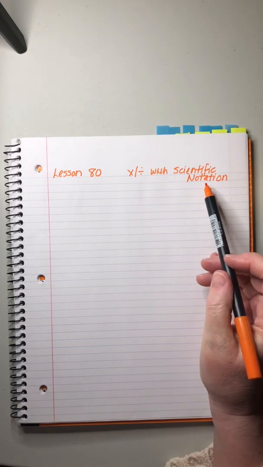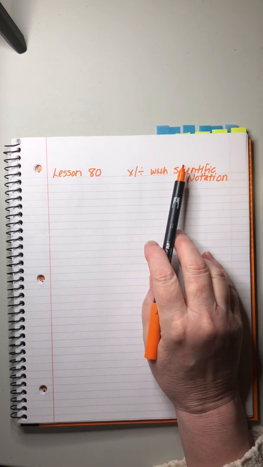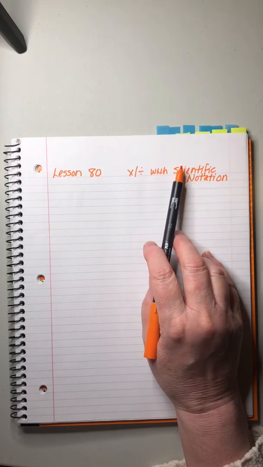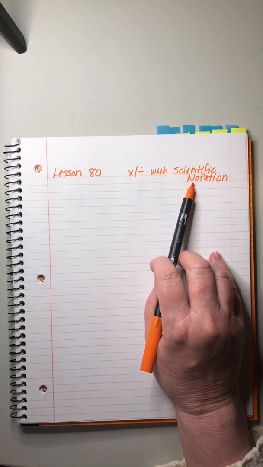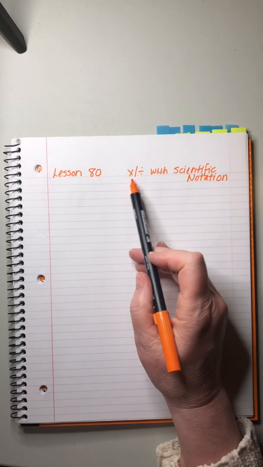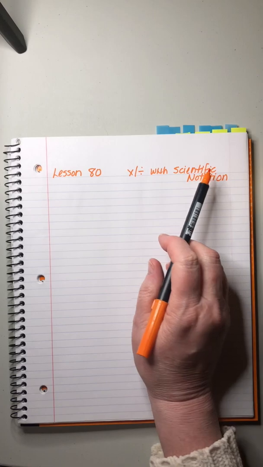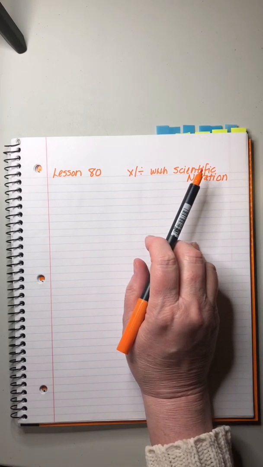Saxon Algebra 1, Lesson 80. Students, let's begin operating, like surgeons, with scientific notation. We do not add or subtract with scientific notation. In the scientific contexts that we usually use this, we're not trying to add or subtract the numbers. We're multiplying and dividing. That's what scientific notation is good for, not adding and subtracting.